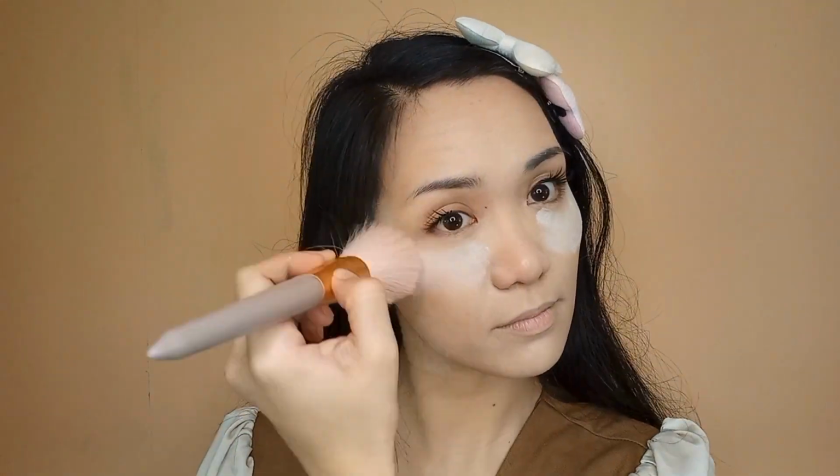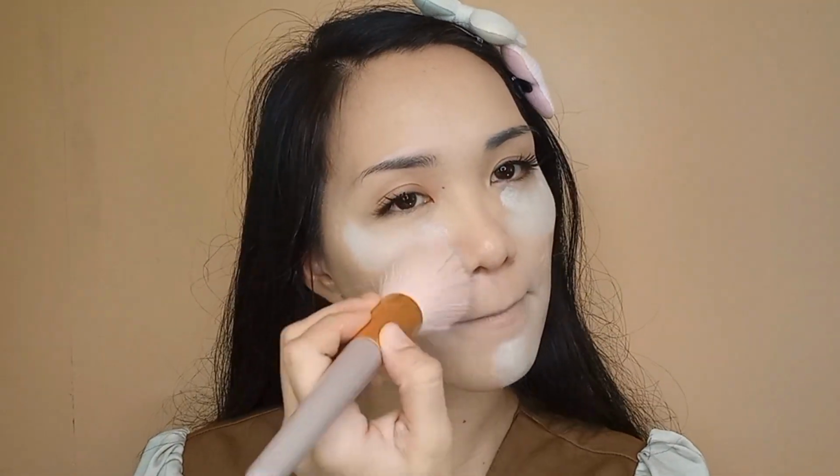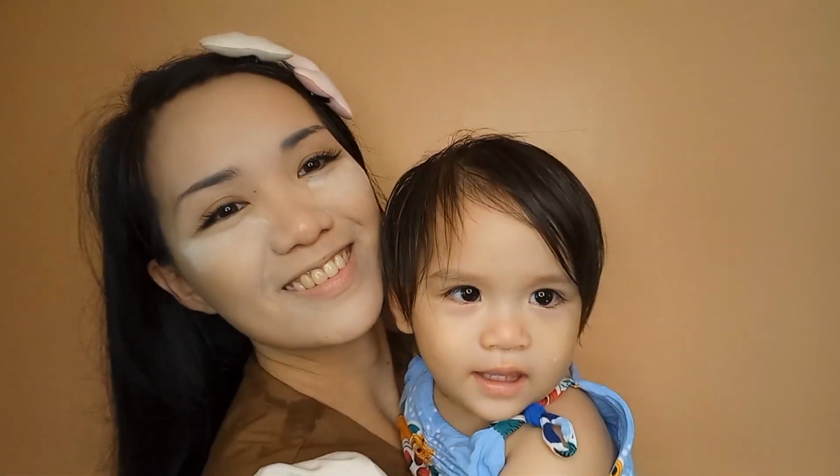You know what? I'm actually using baby powder in here. I'm not using any translucent powder. I ran out. So yeah, actually this works. I promise you guys, my makeup lasts a long time.